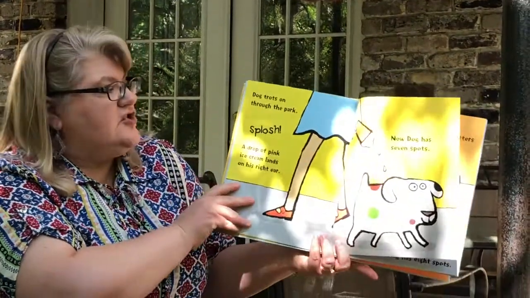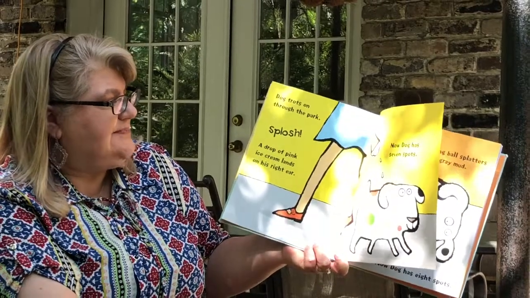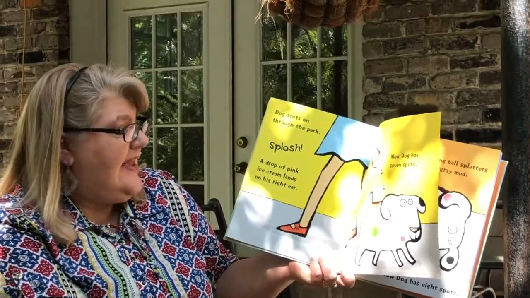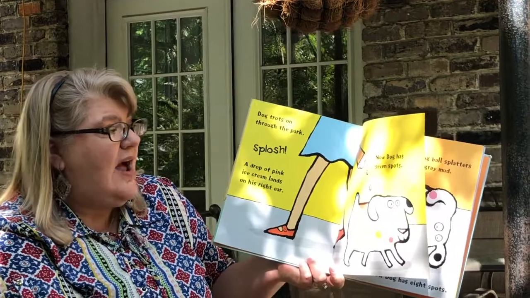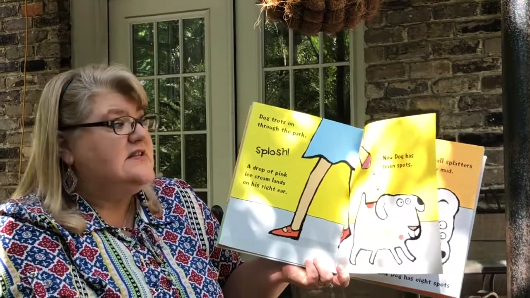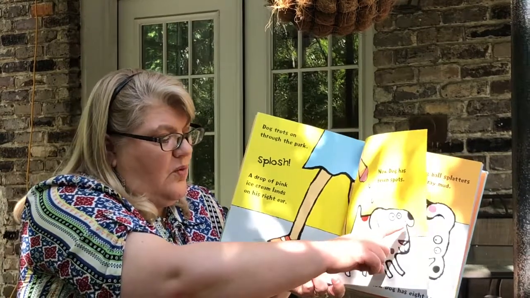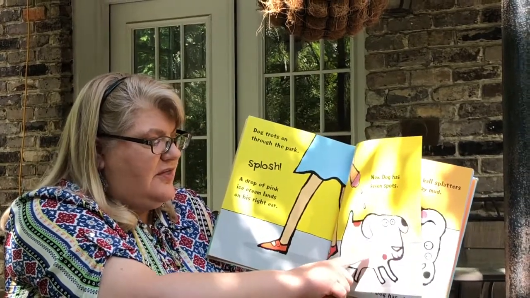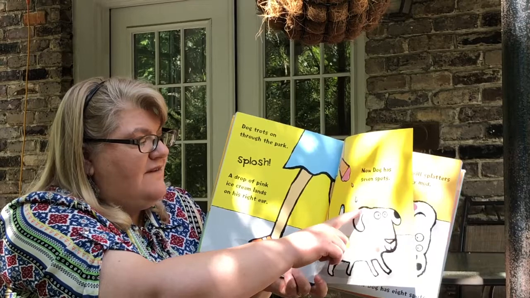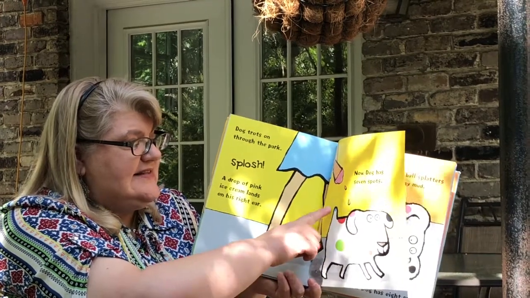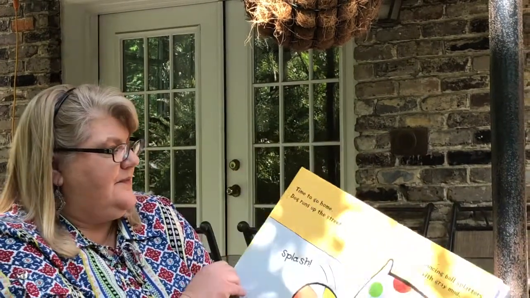Oh no, Dog is trotting through the park and splash! A drop of pink ice cream lands on his right ear. And now Dog has 7 spots. 1, 2, 3, 4, 5, 6, 7.